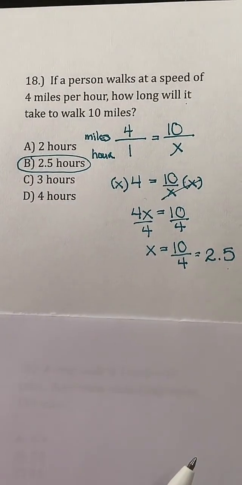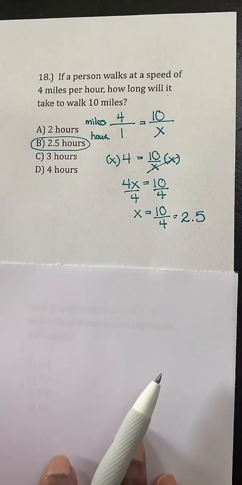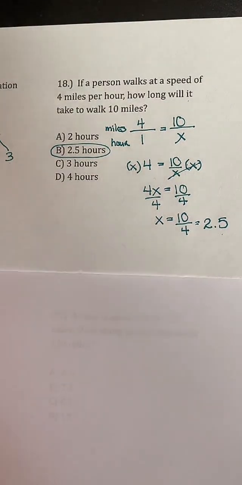Let's see if I can shrink it in a little bit. No? Yes? Okay.